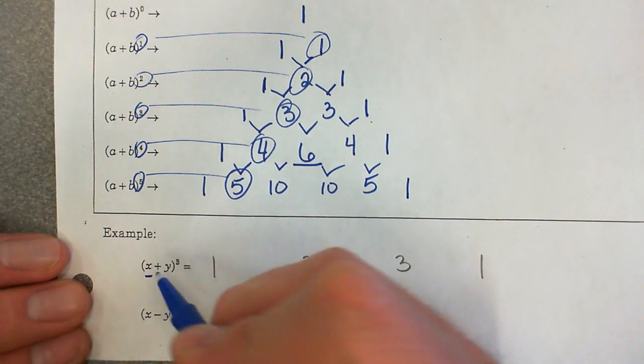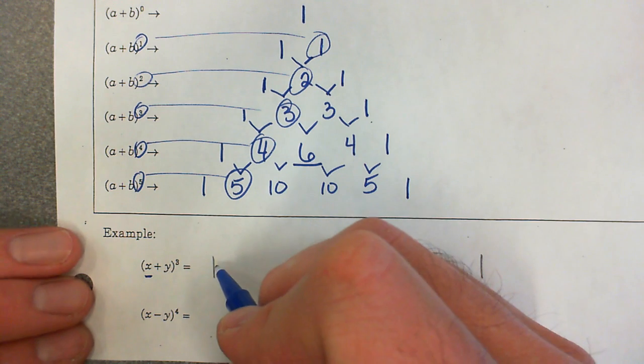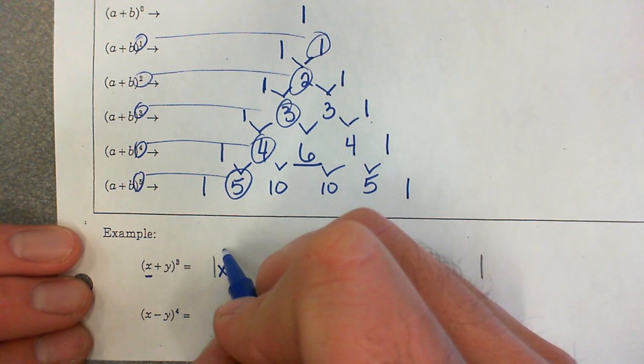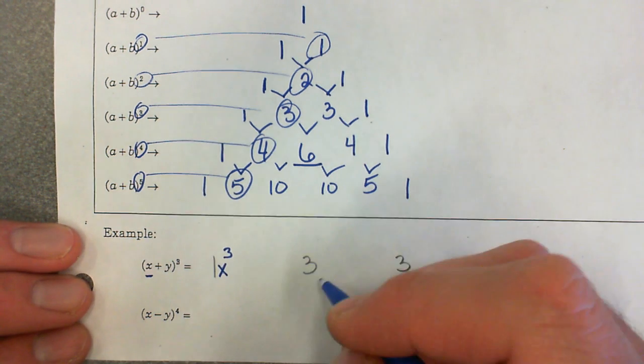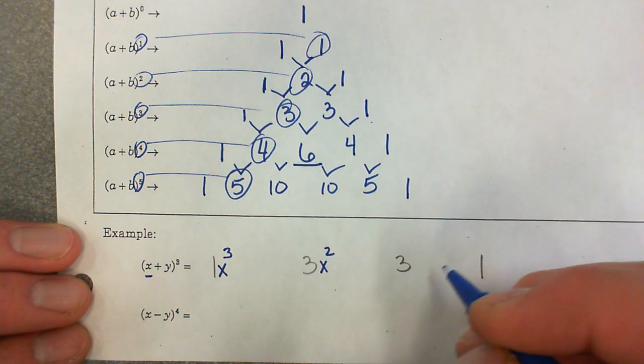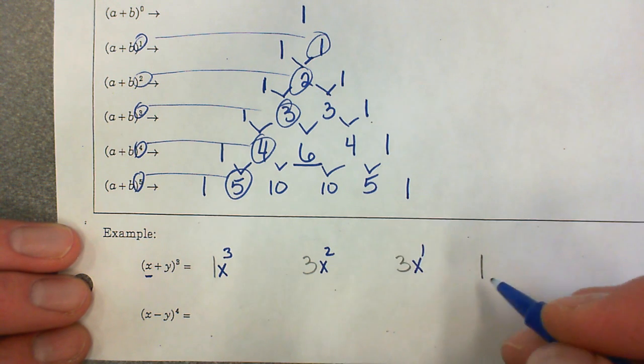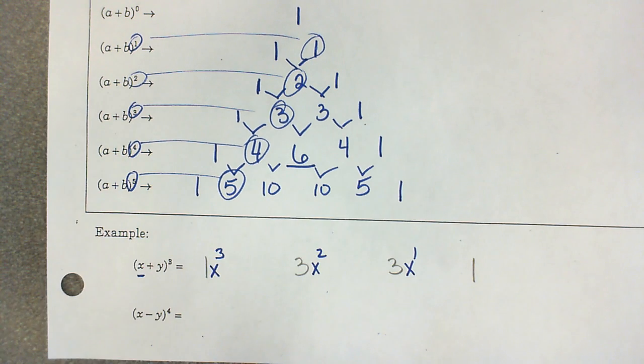Now, let's do the x term. So x is going to start off at whatever your power is. In this case, it's the third power. Then it's going to go to the second, then to the first, then it goes to 0, or it just disappears.